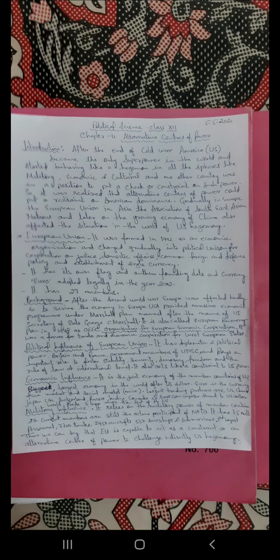Then gradually in Europe, the European Union, commonly known as EU, in Asia, the Association of Southeast Asian Nations, known as ASEAN, these emerged as very powerful forces. And they have emerged as alternative institutions or centers of power.